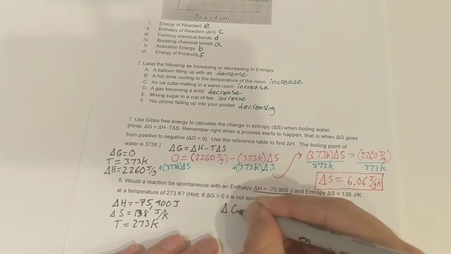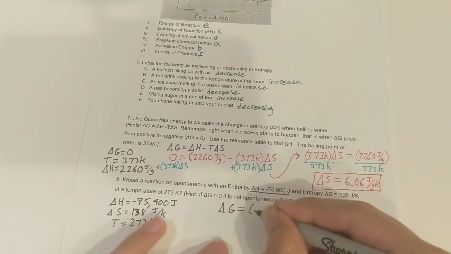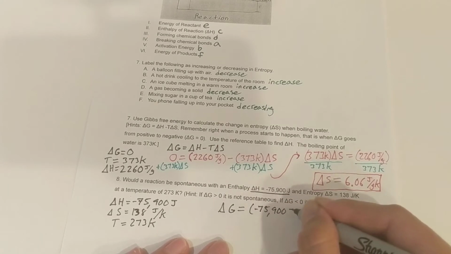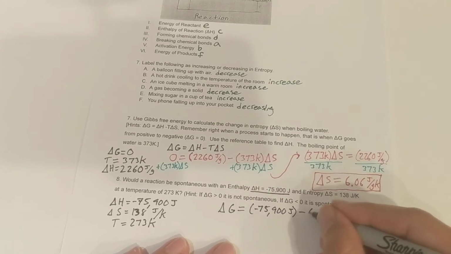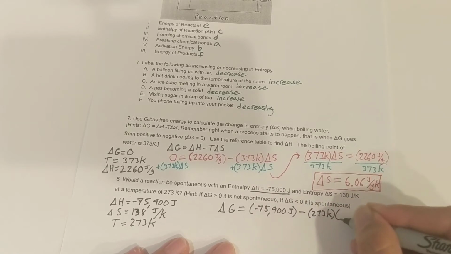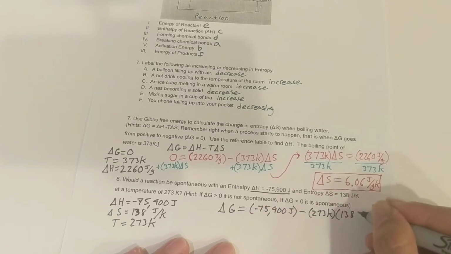We got delta G equals negative 75,900 joules minus 273 Kelvin times 138 joules per Kelvin.